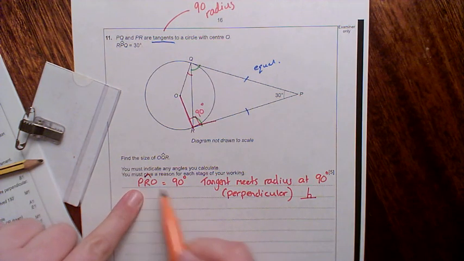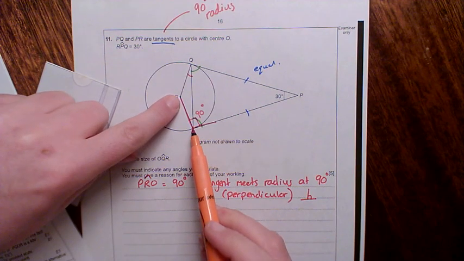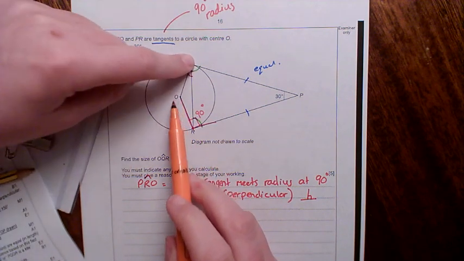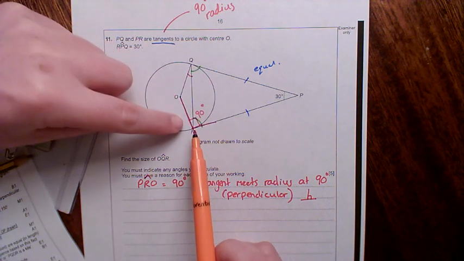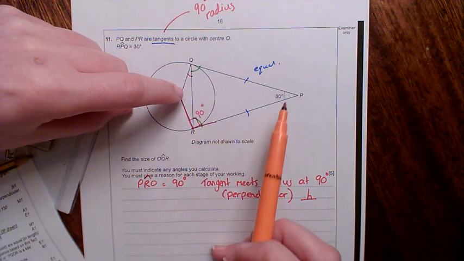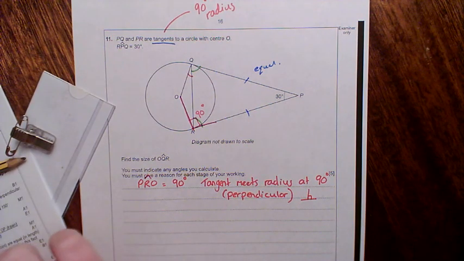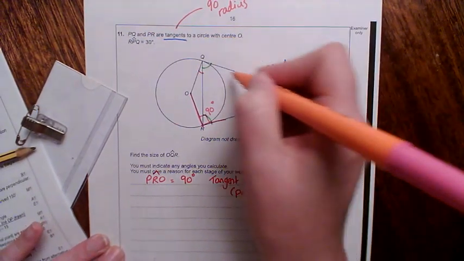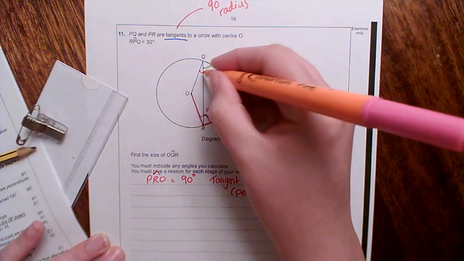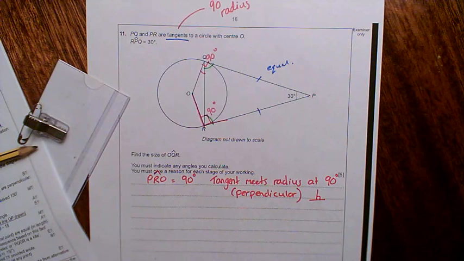Now, because PRO equals 90 degrees, and these radii are the same, and the tangents are the same, that means the angle PRO and PQO are also the same. Let me pick a colour pen to do it. So that is saying that this tangent meets this radius also at 90 degrees.